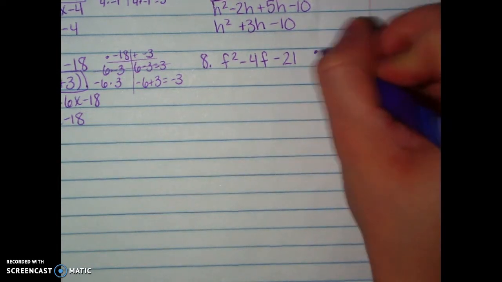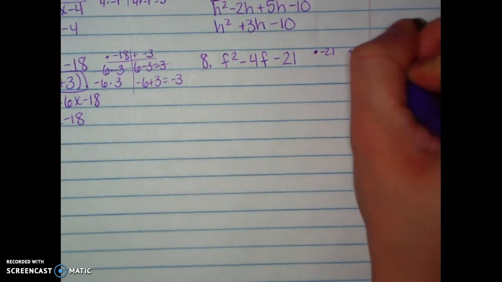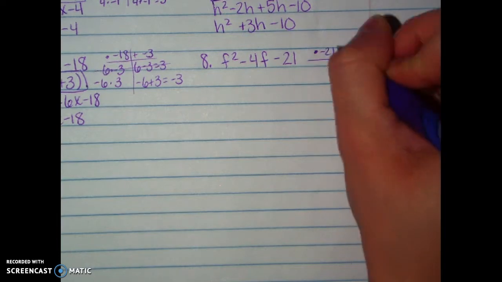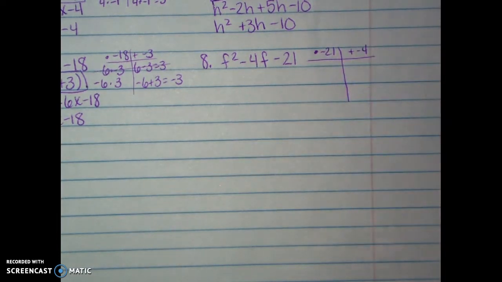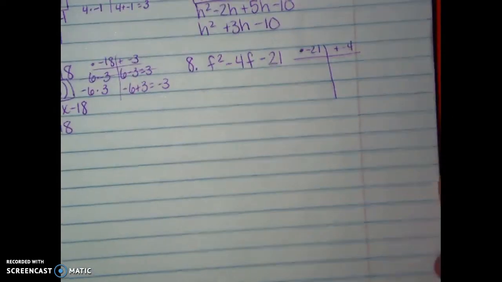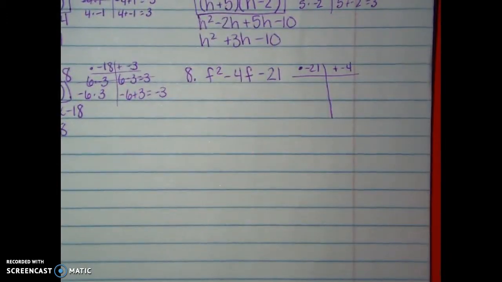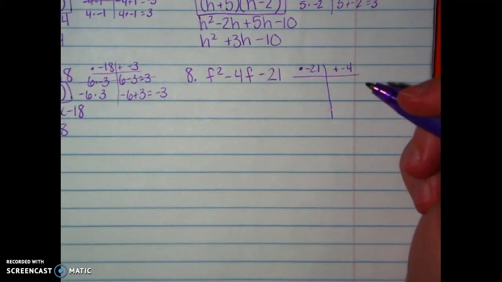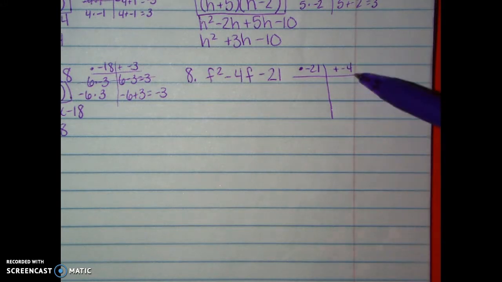Okay, multiply to get negative 21 and add to get negative 4. Okay, for 21, it's probably going to be 3 and 7. The other factors would be 21 and 1. I just don't think those would get to negative 4.